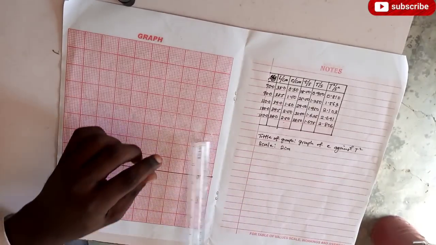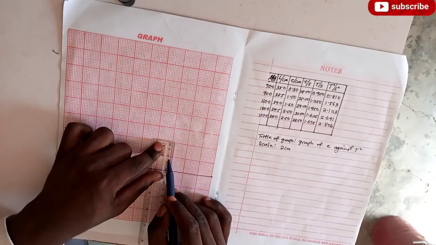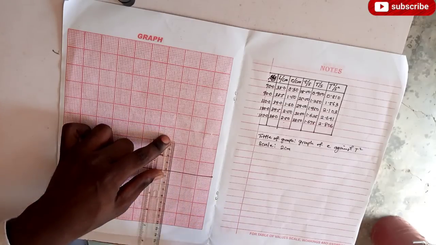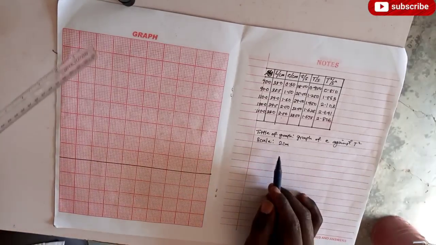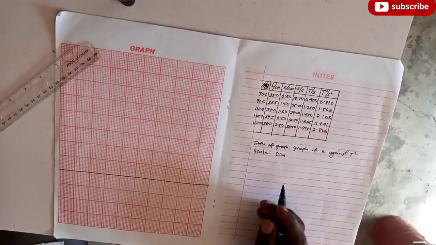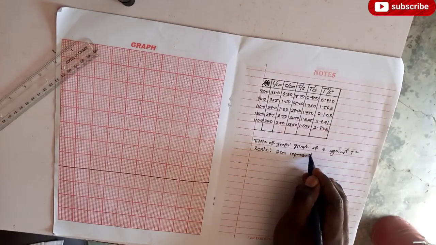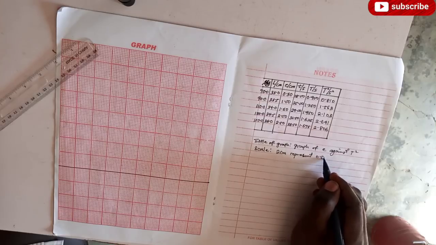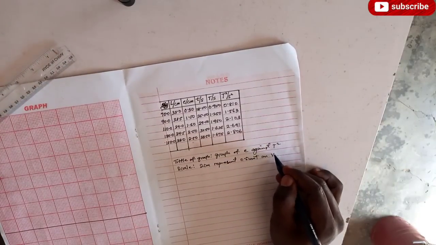This box now, you measure it. This one is 2, you can see. But NECO at times gives what? 1 centimeter box. So if it is a 1 centimeter box, you write 1 centimeter represents whatever unit that you have. So here now, 2 centimeters represents 0.5 units on the vertical axis.